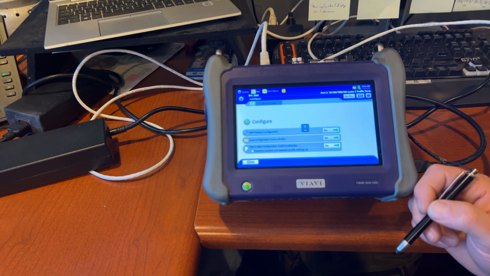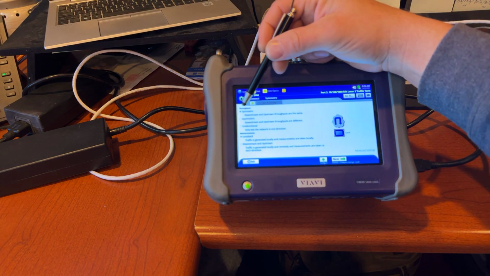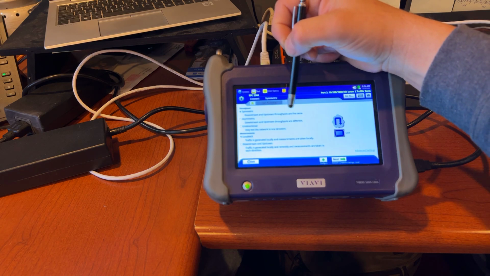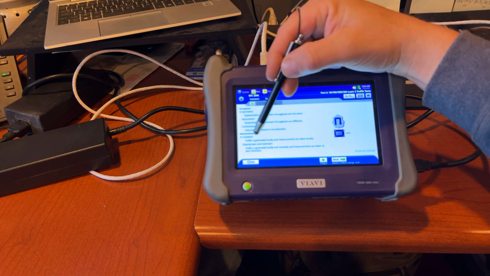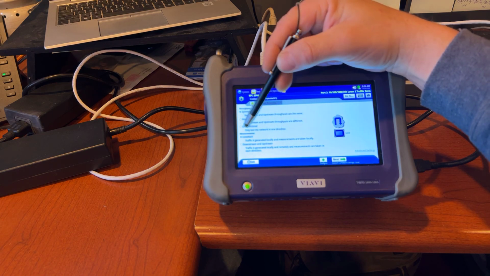to at least explain a few things here. It takes a little bit. So we're going to want this to be throughput with downstream and upstream the same, and we're going to want it for traffic generated locally and measured locally with a loopback.